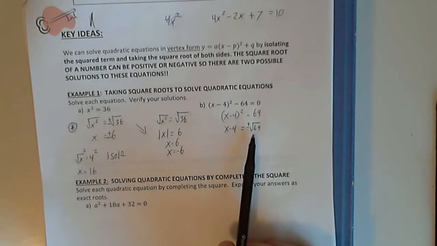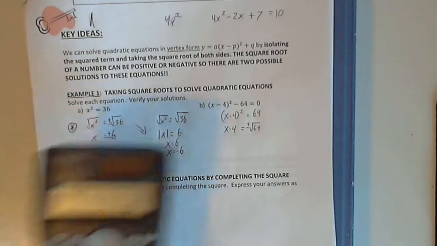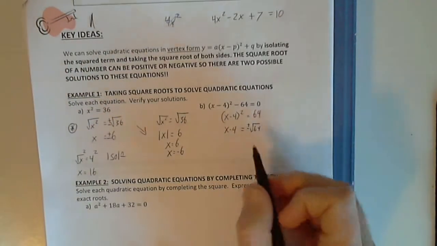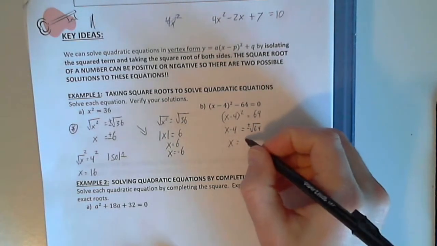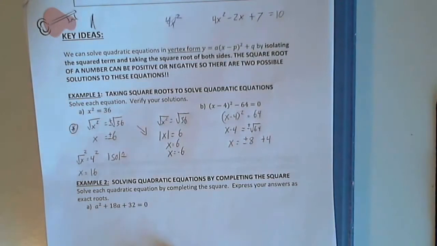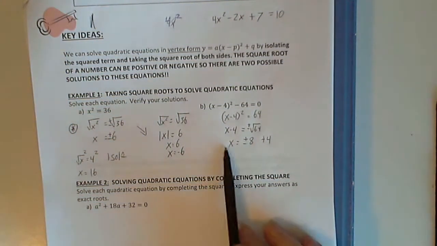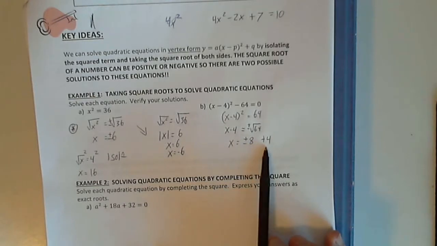And this is important to keep in exact form if you're in my 20-1s. Is root of 64 a real number? Yes, it's 8. So it's actually plus and minus 8. And then we have to add 4. So it's plus and minus 8 plus 4. Now you could write it just like that, especially if there's a root. You would actually leave it in this kind of form.